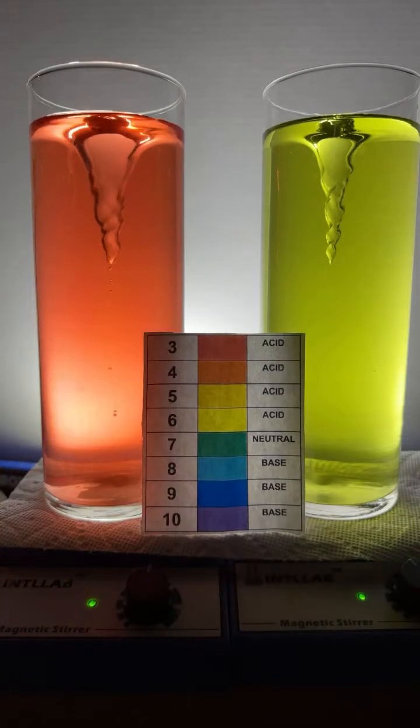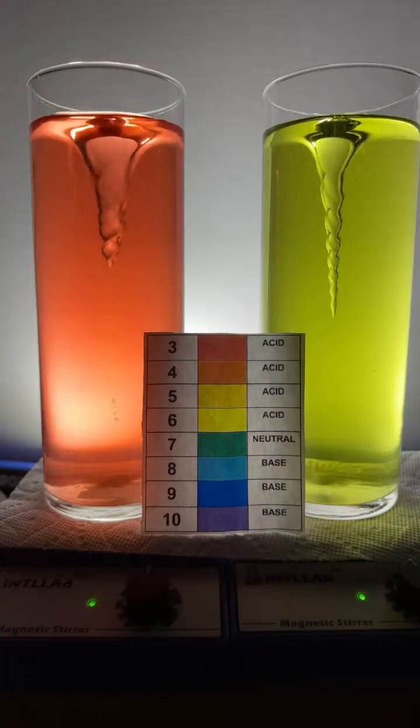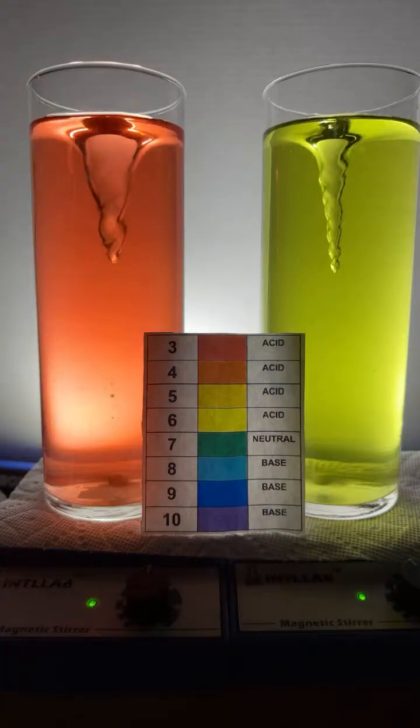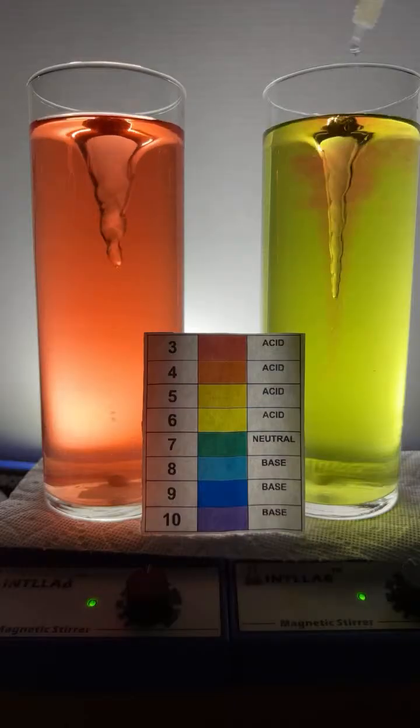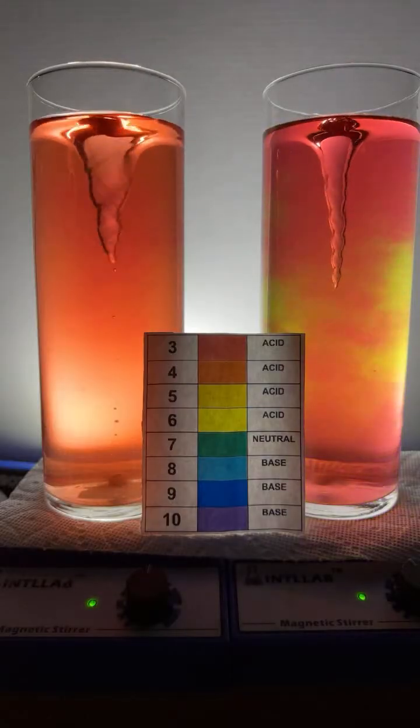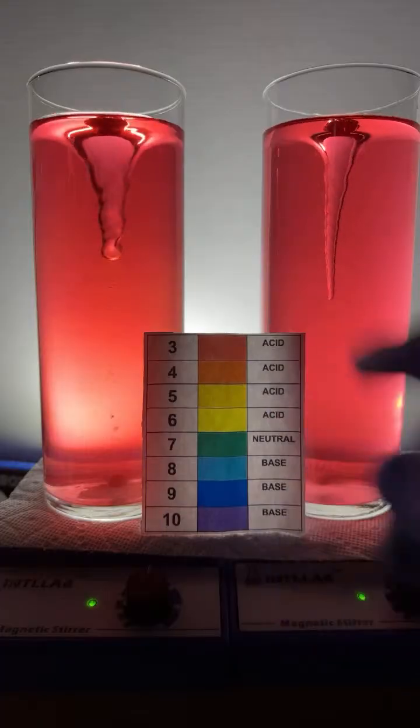Next, this is a neutralization reaction. All right, let's keep adding acid to both. And you're going to see, as I add the acid, how the pH drops. Here's your pH scale right here in the middle.